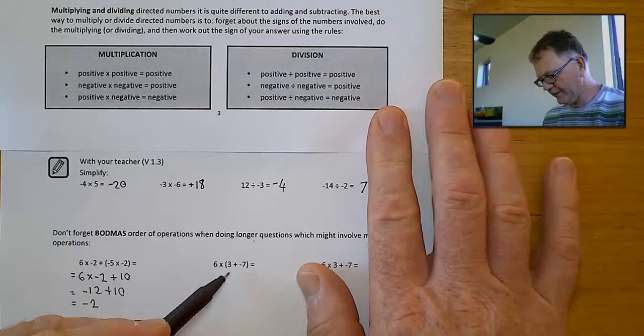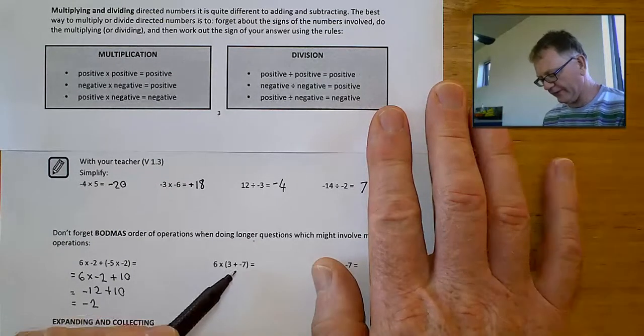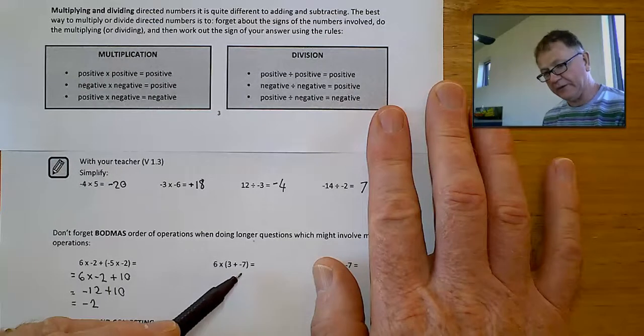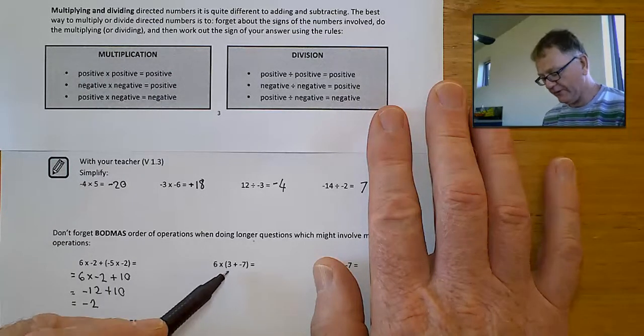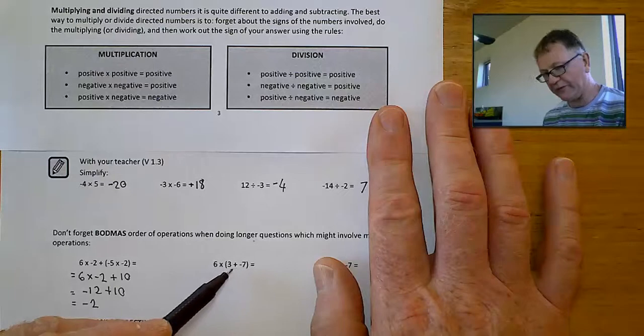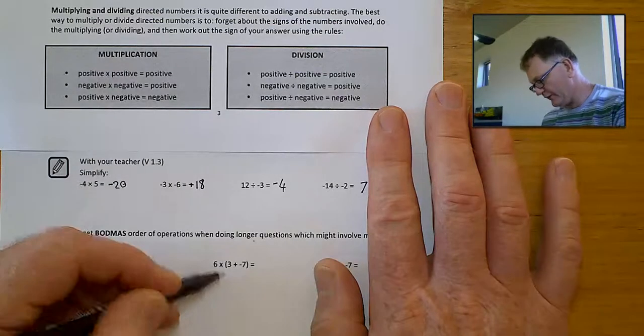This one here, do your brackets first. So 3 plus negative 7. Where it's an addition question, we're thinking about the number line. 3 plus negative 7 is the same thing as 3 take away 7, combining those two symbols. 3 take away 7 on the number line, minus 4.